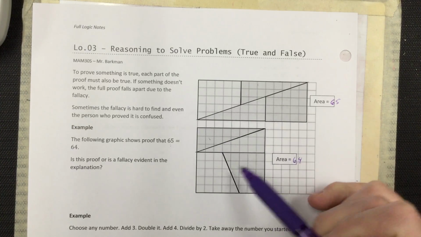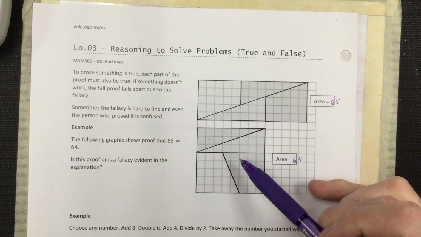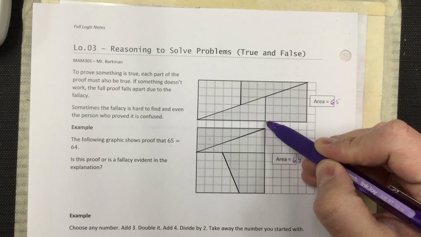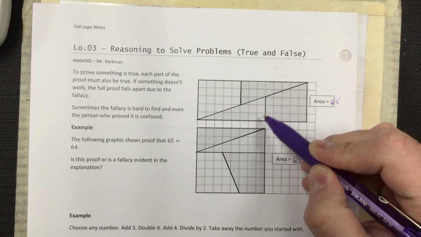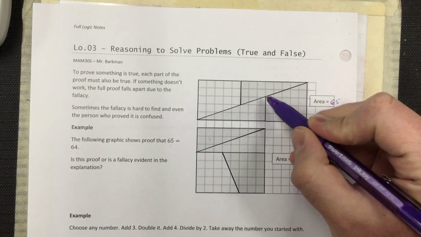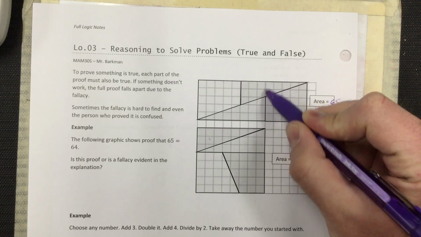Now, what actually happened here is I've doctored these images just a little bit. While this is 3 up here, so it's a 3 by 8 triangle, which would have an area of 12 square units, this here cannot actually be 2.